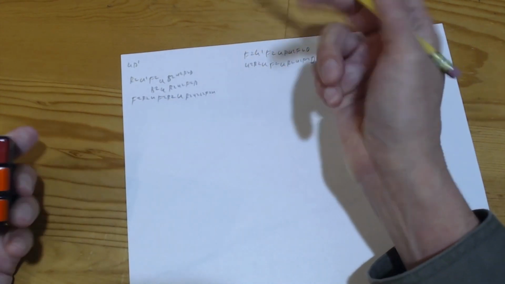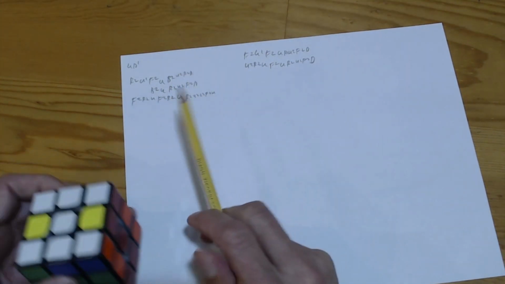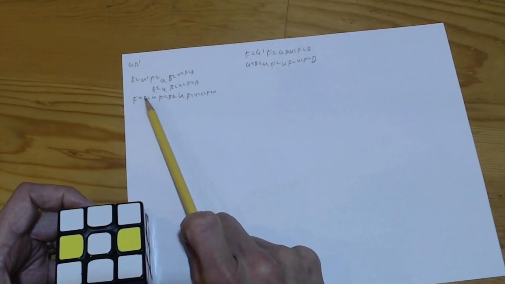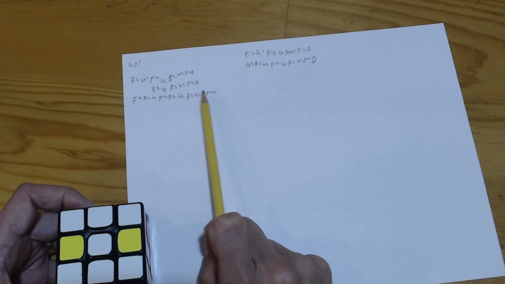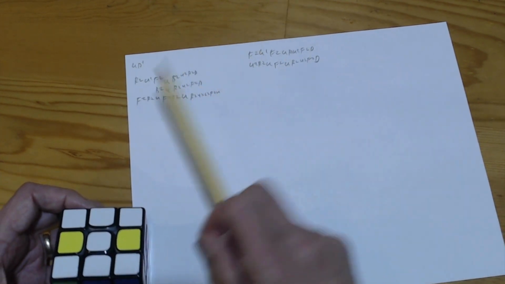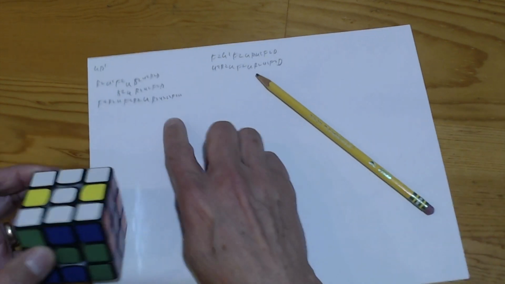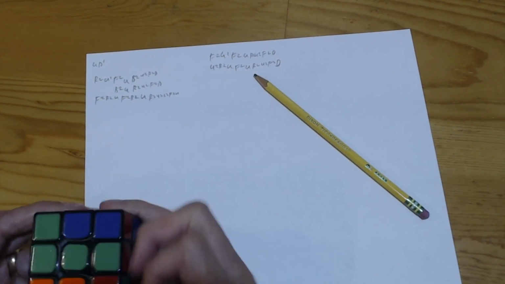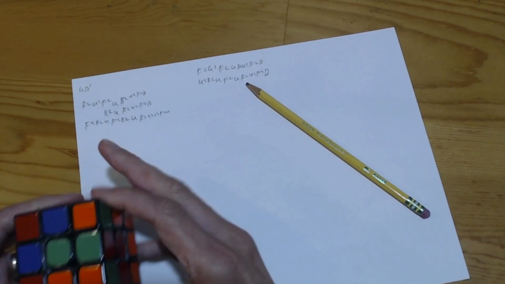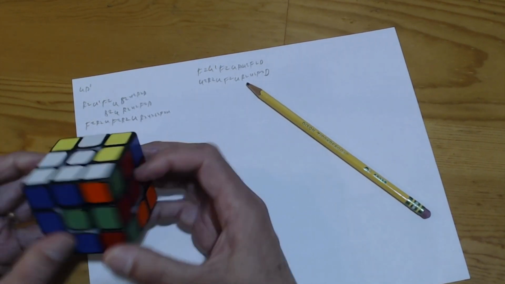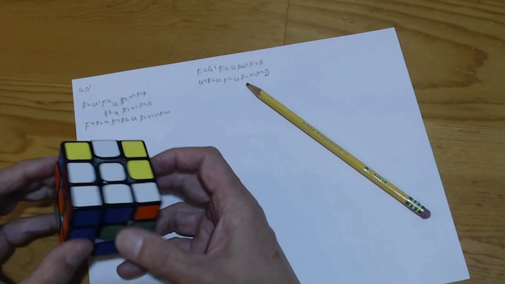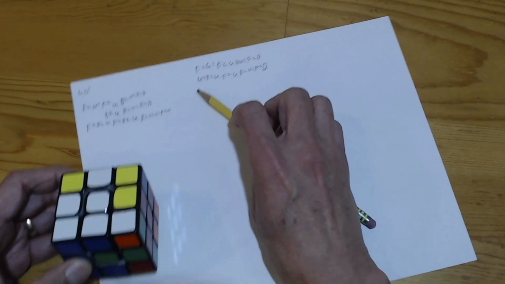So that's not too many insertions at each step, but I think I'm over my limit. 1, 2, 3, 4, 5, 6, 7, 8, 9, 10, 11. So yeah, that's 3 corner swaps. If I can do it with 3 corner swaps, I should be able to get with 1. So no good to set up with R's, but let me try.